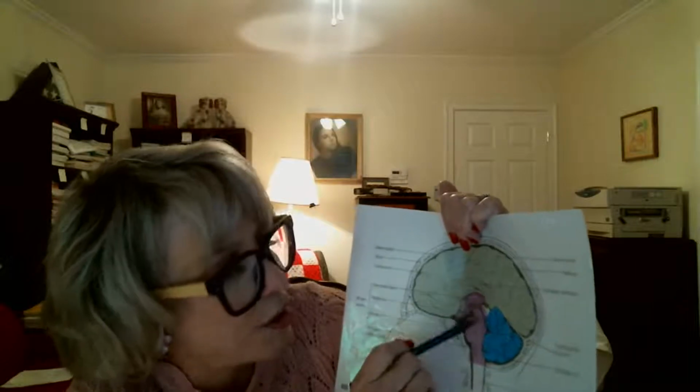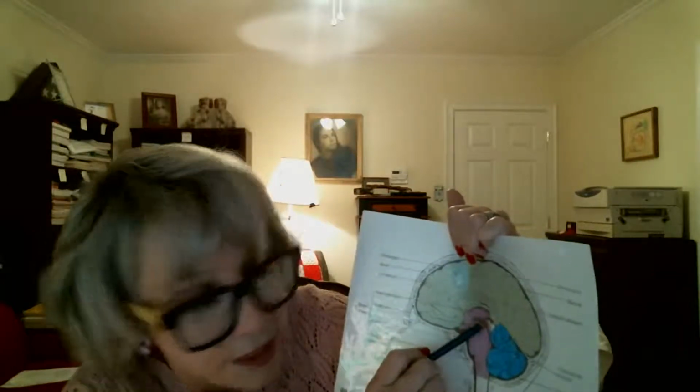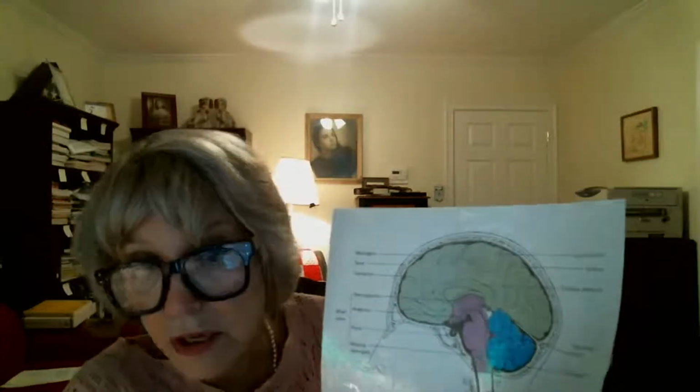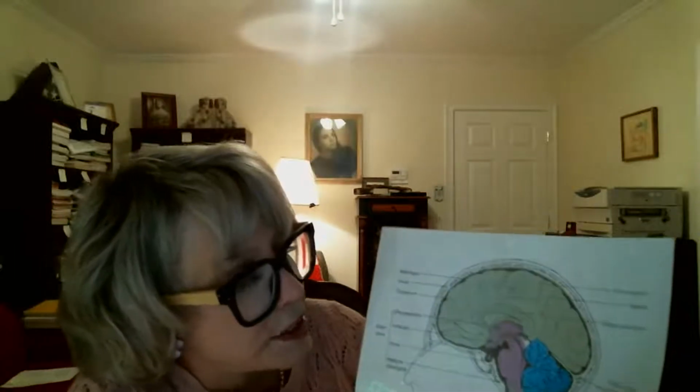Hanging from the roof of the thalamus is a little gland right here called the pineal. Pineal, because it looks something like a pineapple. And this artist has illustrated the pineal gland hanging off the back of the thalamus, and sometimes you'll see an artist illustrate them hanging from the roof of the third ventricle. The word pineal comes from pine because it's kind of a pine cone.